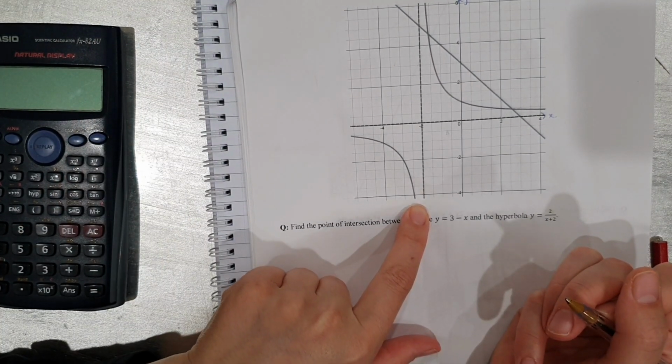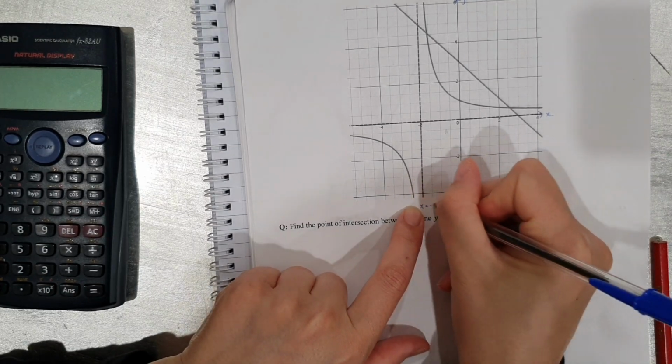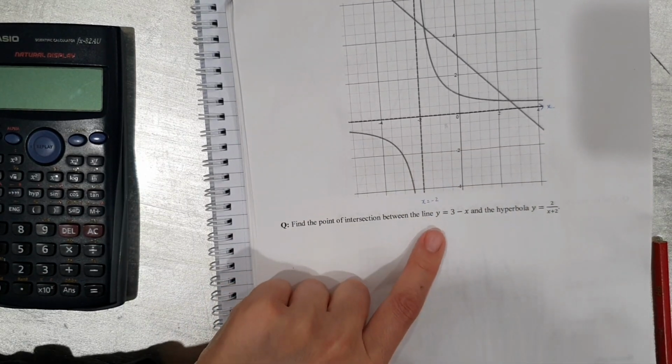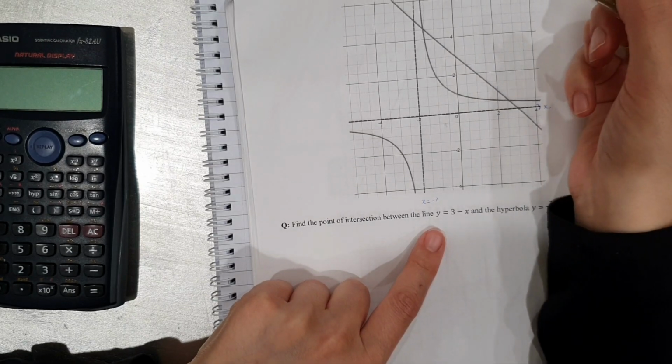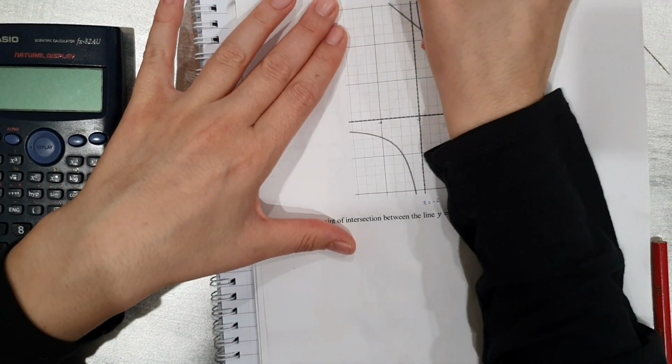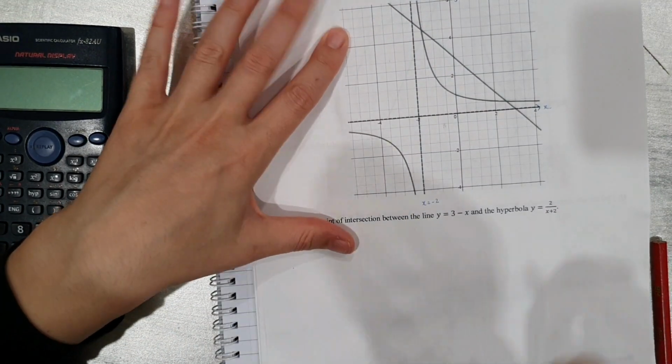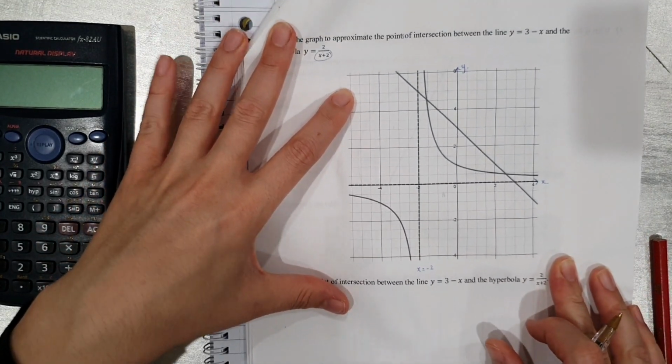So we've got the x-axis here, y-axis. I'm just filling things in. That's the equation, x equals -2. Anyway, find the points of intersection. Now there is more than one, so we are going to fill that in. Points of intersection.